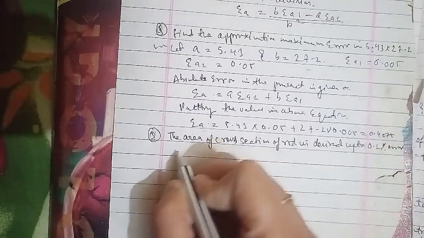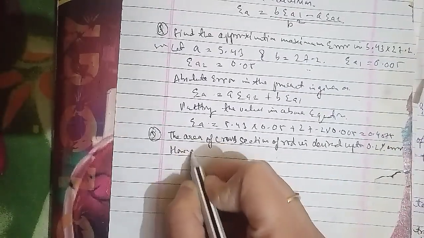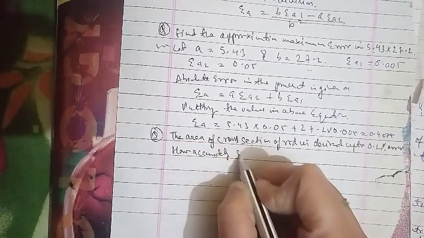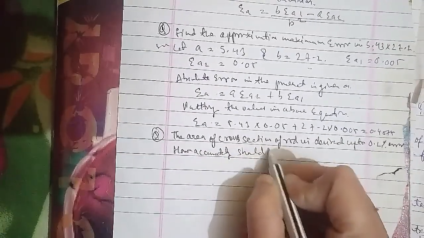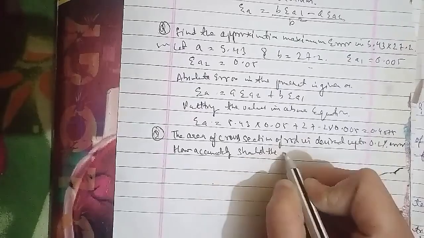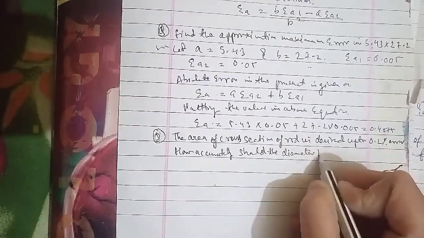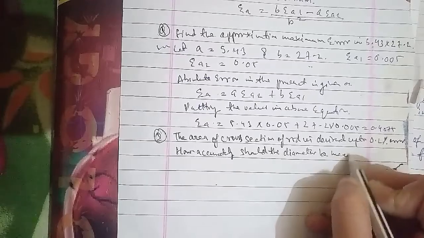How accurately should the diameter be measured? That we have to talk about.